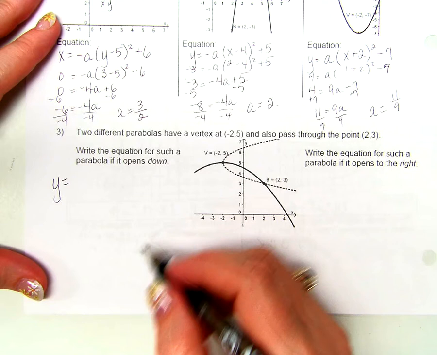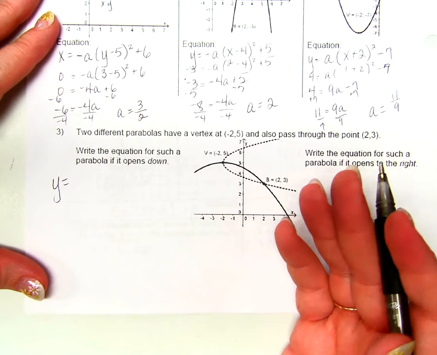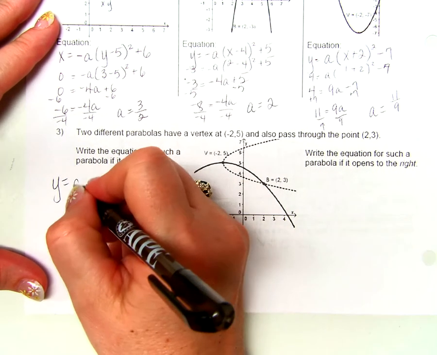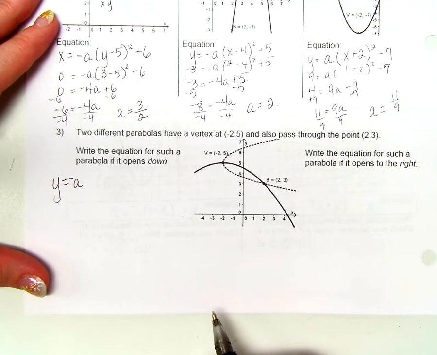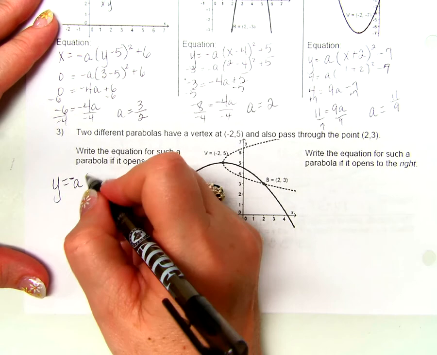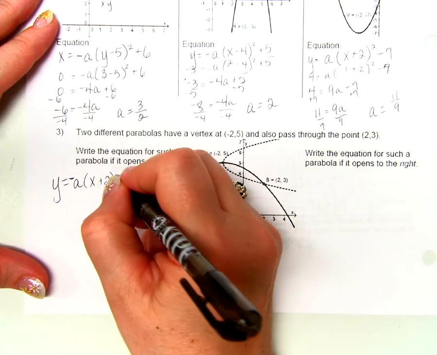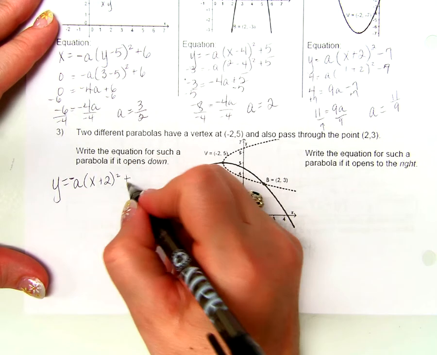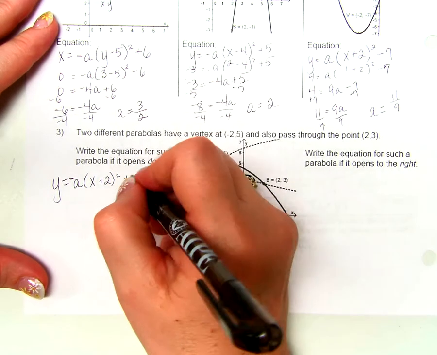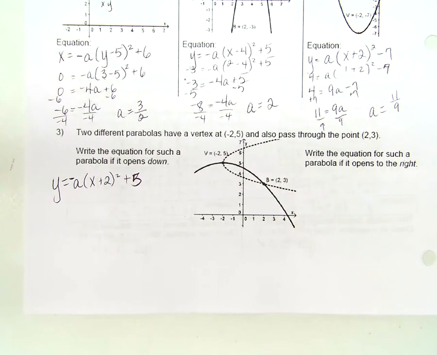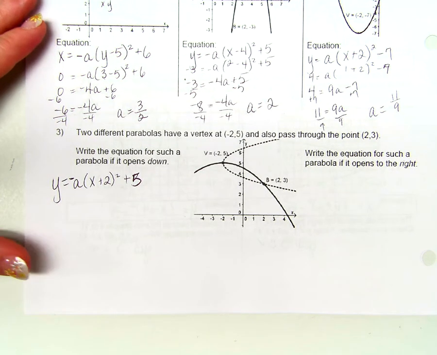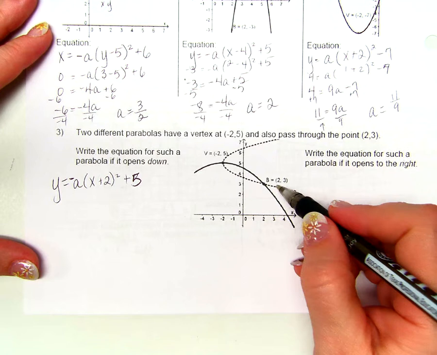It's opening down, so do you want to put A or negative A? Won't we get the right answer either way? As long as we know what to look for, right? So negative A, x plus 2 squared plus 3. 5, I mean? How about at 5? Anybody have a problem if I use 5? Okay, good. Now what? Plug in? Okay. X is 2, y is 3.